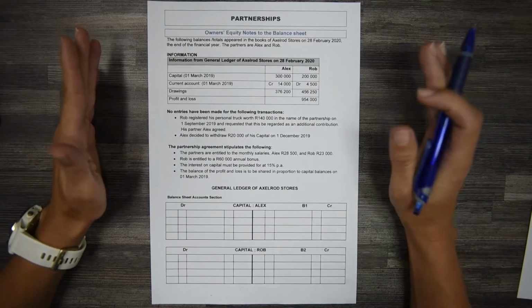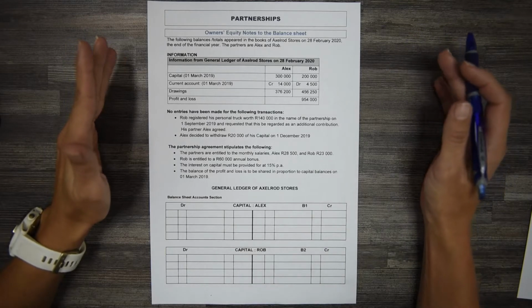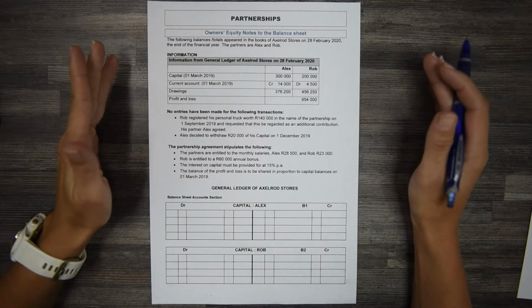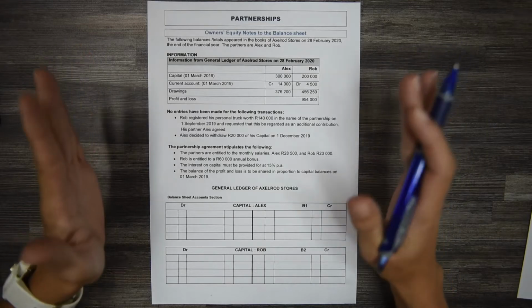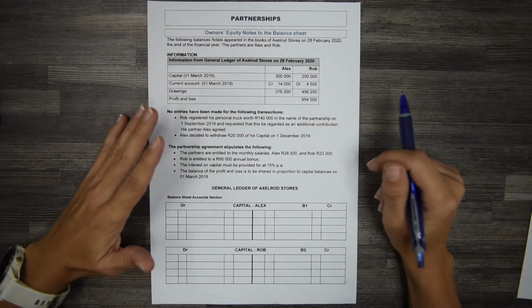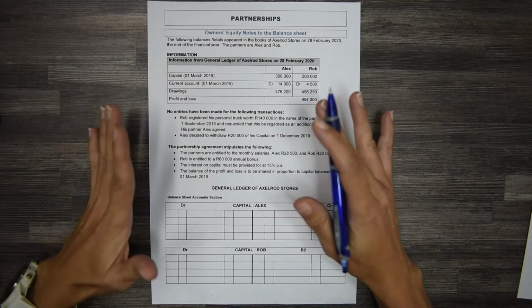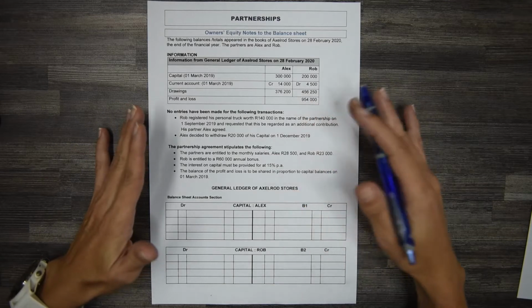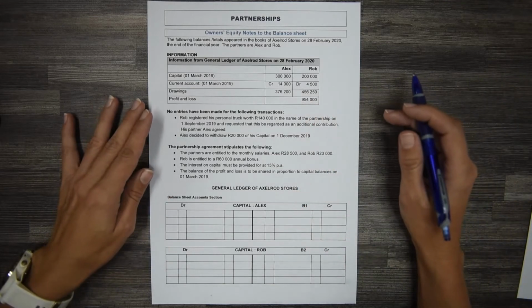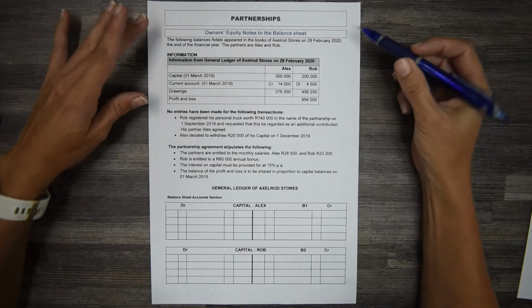Today we're dealing with partnership accounts, but specifically the notes to the balance sheet. What we are going to do is compare how the transactions from the general ledger appear in the notes to the balance sheet. So we're going to take an activity and enter it both into the general ledger accounts as well as the notes owner's equity in the balance sheet. All right, so let's look at this activity.